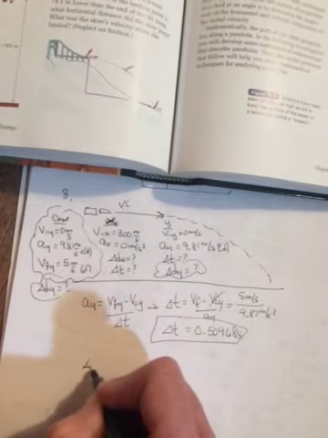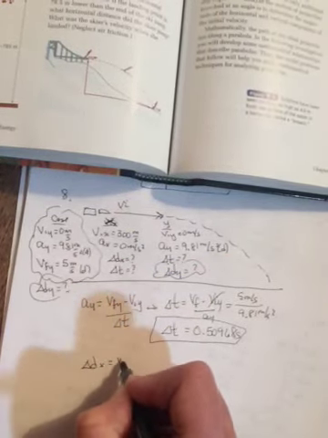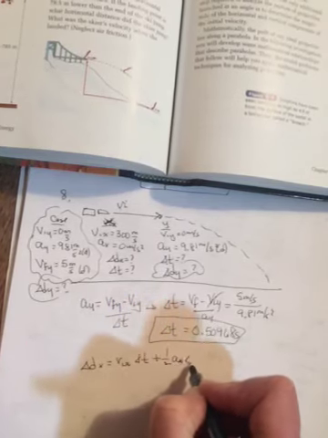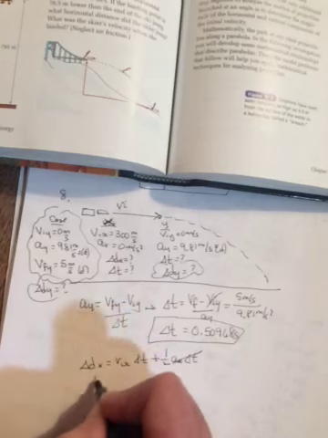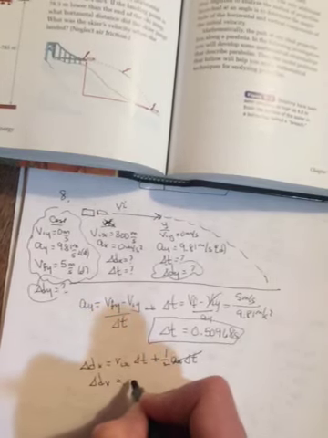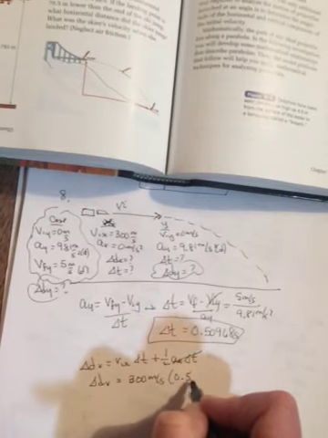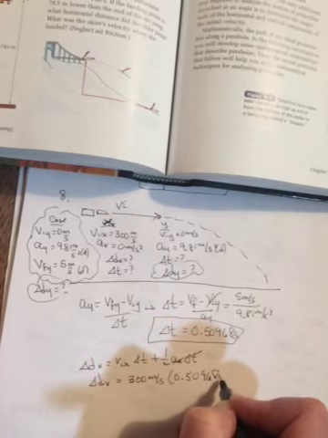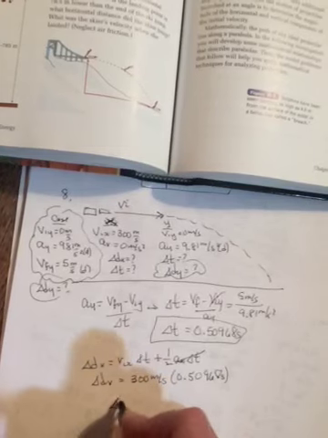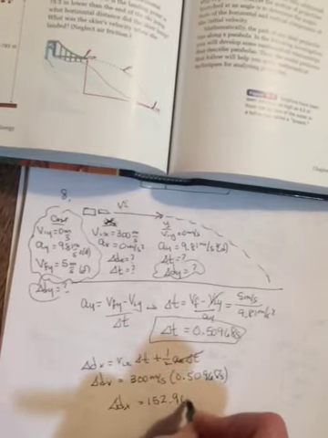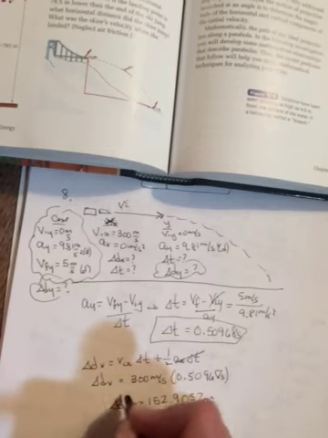Okay, so once you get the time, then you just go delta dx is equal to VIX delta t plus 1/2 AX delta t squared. This goes to 0. Delta dx is equal to 300 meters per second times 0.50968 seconds. When you multiply this, you get 152.9052 meters. Okay?